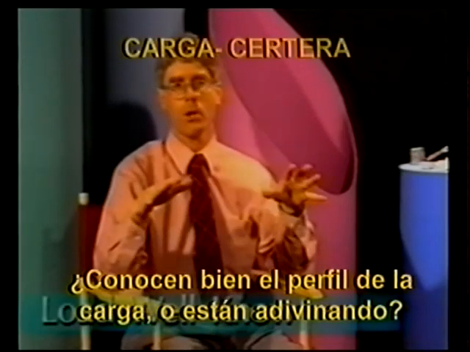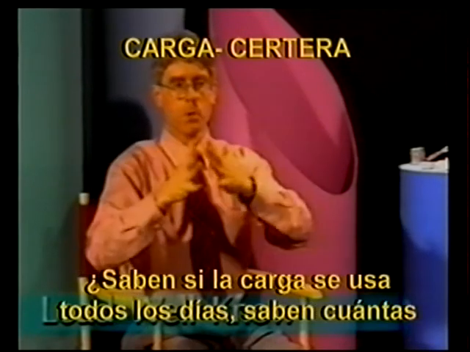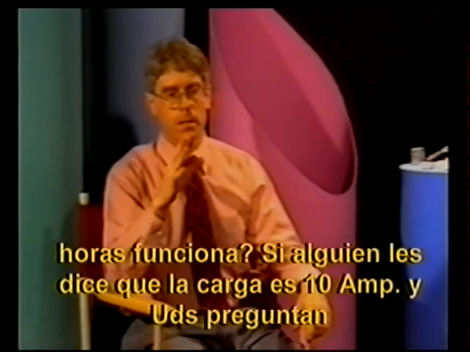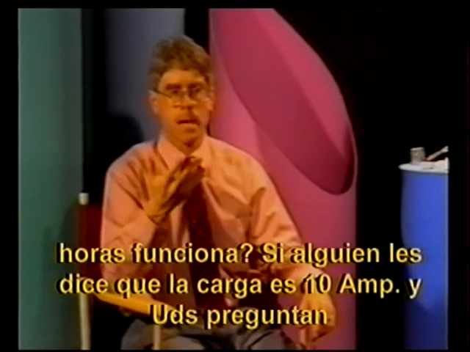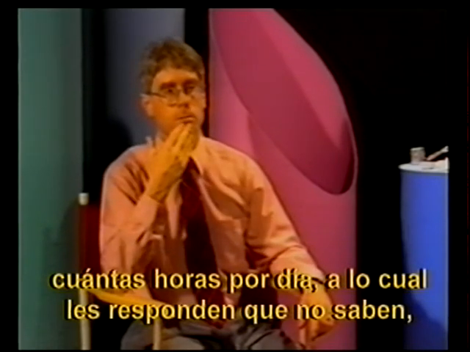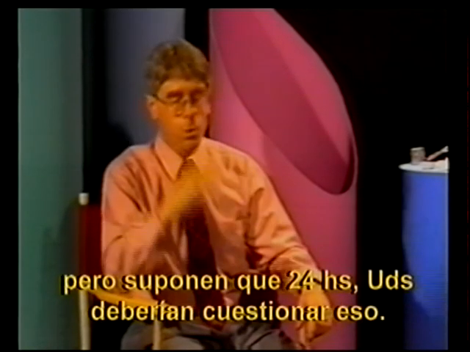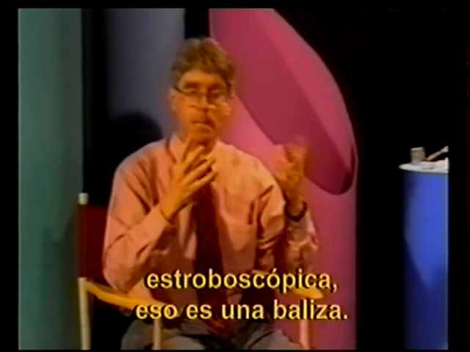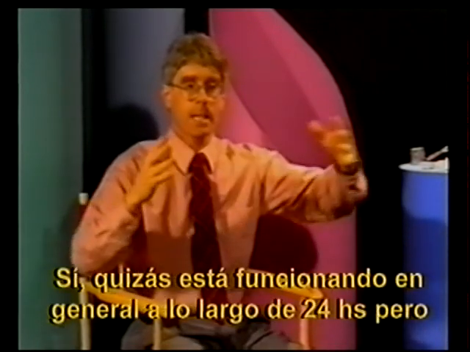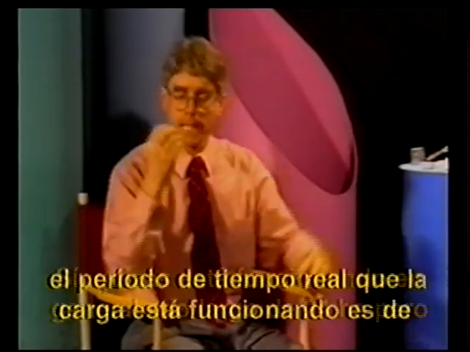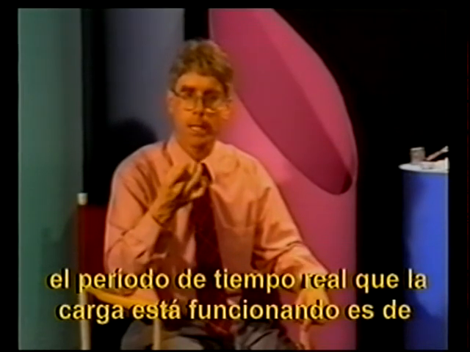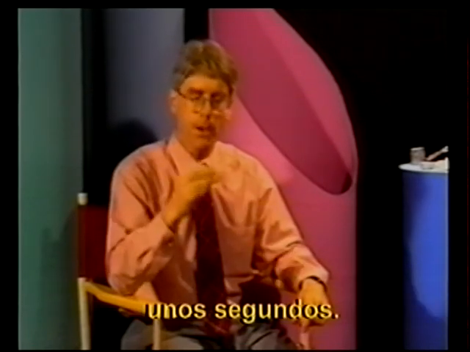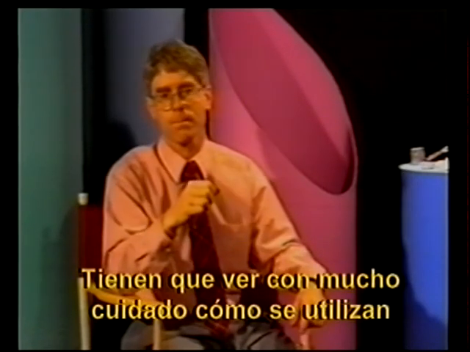Is your load profile well known, or are you just guessing at it? Do you know if the load is used every day? Do you know how many hours it's operating? If someone tells you that the load is 10 amps, and you ask how many hours a day, they go, well, I don't know, I guess 24 hours. You should question that. An example might be something like a strobe light that's a lighting beacon. Yes, maybe it's operating in general over 24 hours, but the actual period of time that the load is operating is only a few fractions of a second per few seconds. You have to look very carefully at exactly how the loads are being used.